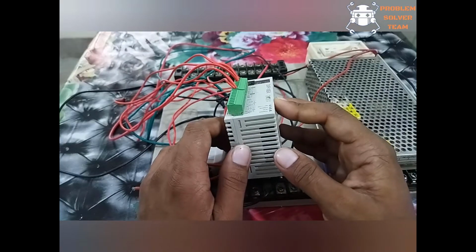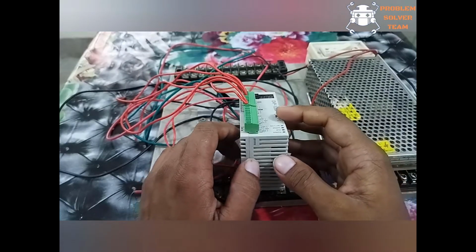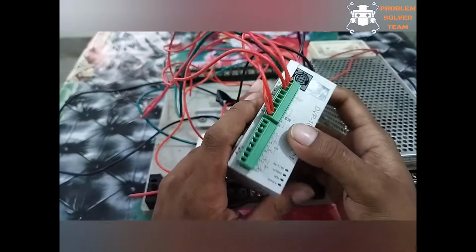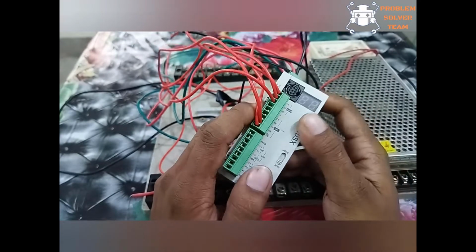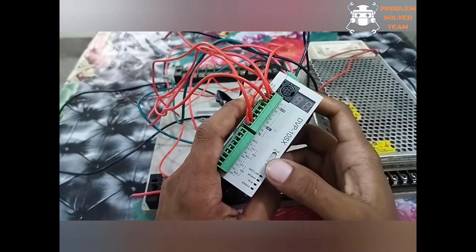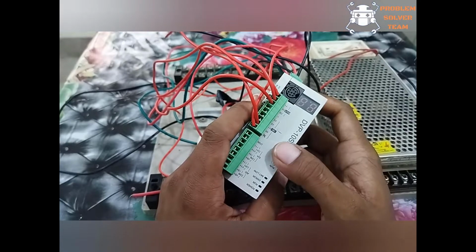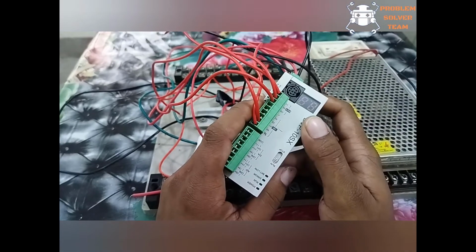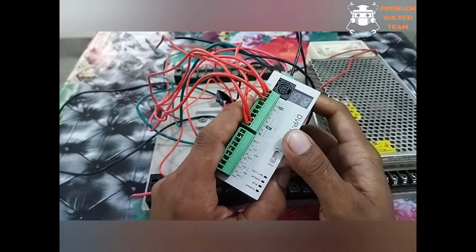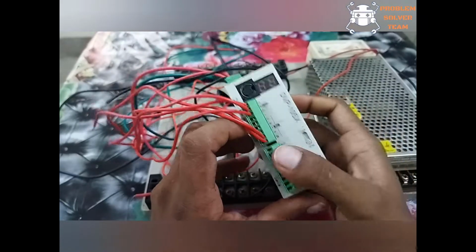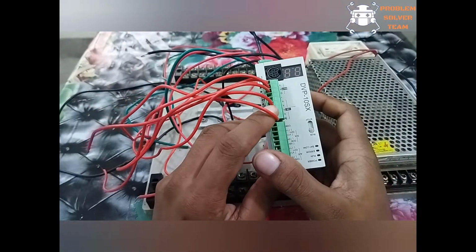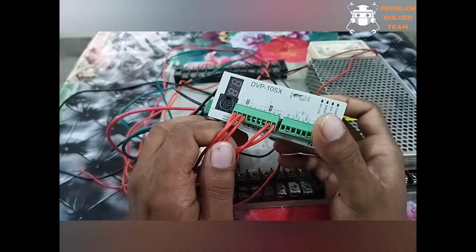Today we are going to start about Delta DVP-10. I will show the Delta PLC in practical. This is the Delta PLC here. We usually do logic circuits and various types of work. Now I have got the Delta PLC DVP-10 series. We will see how this works practically now.